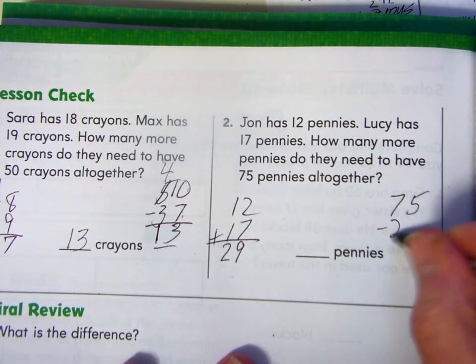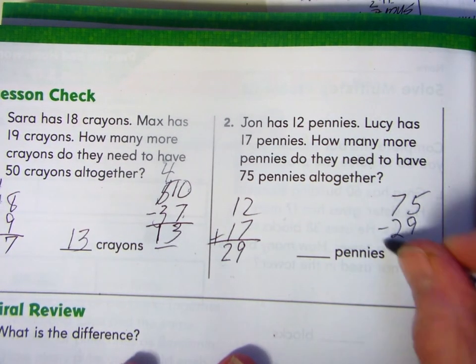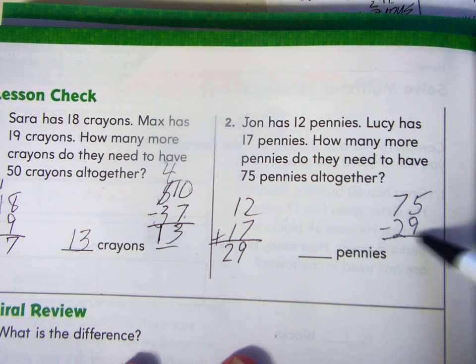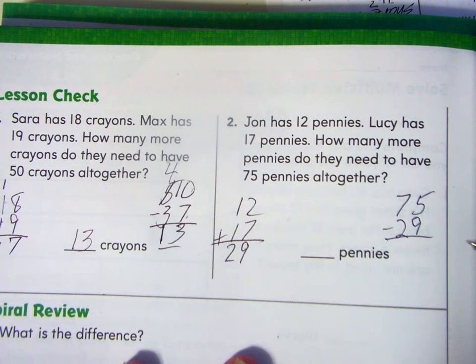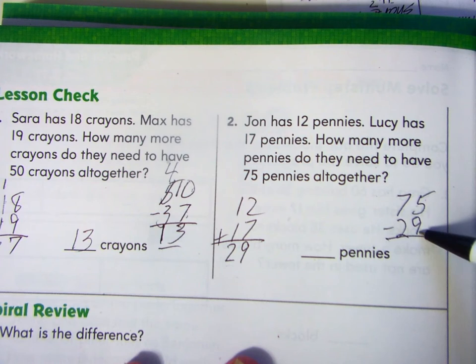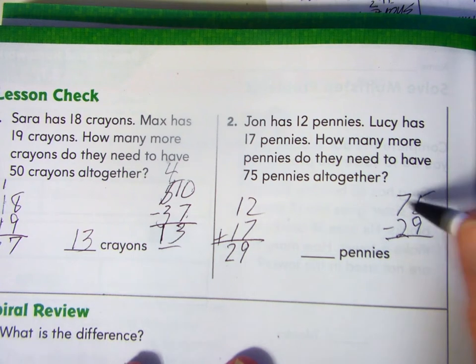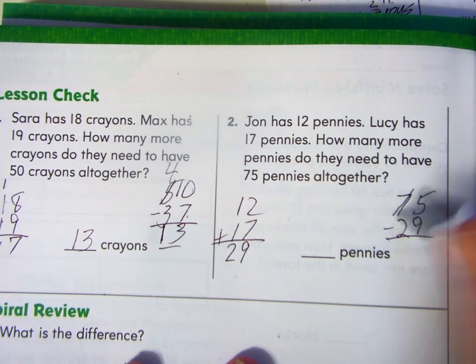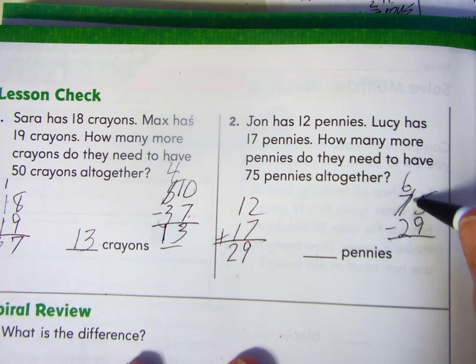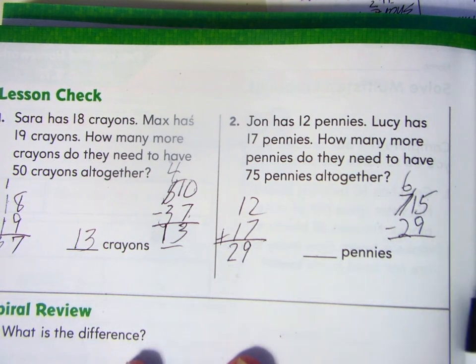Take away 29. They have 29 together, but they want 75. Tienen 29 en total, pero quieren 75. ¿Cuánto más necesitan? 5. Take away 9. You cannot do it. The 9's bigger than the 5. No se puede porque el 9 es más grande que el 5. Tenemos que prestar. 7 becomes a 6, and the 5 becomes a 15.